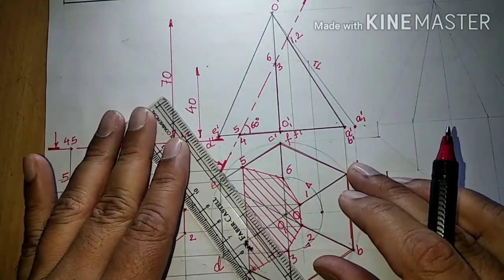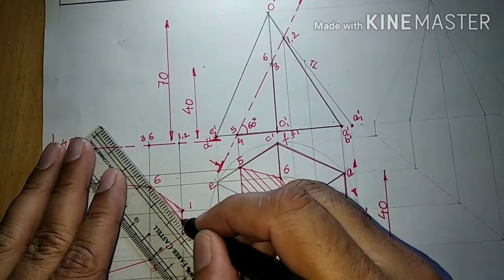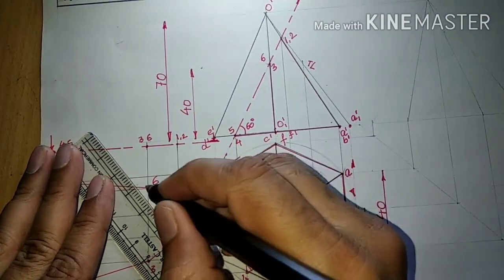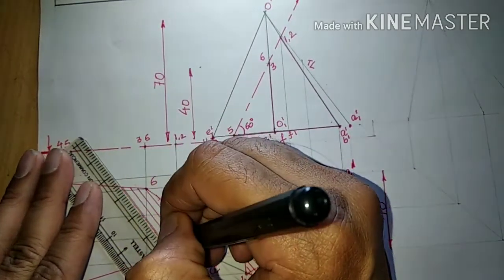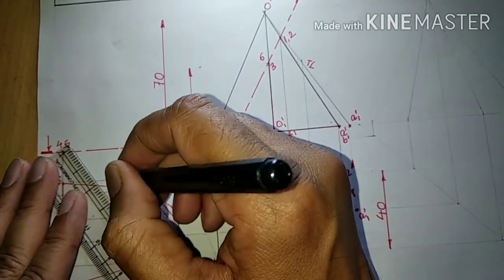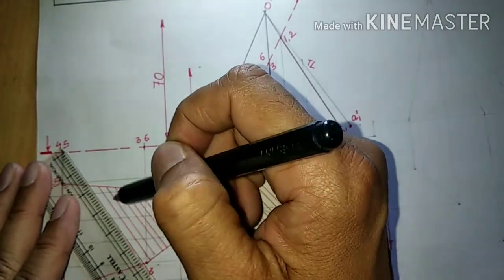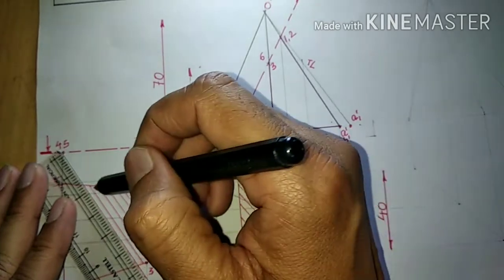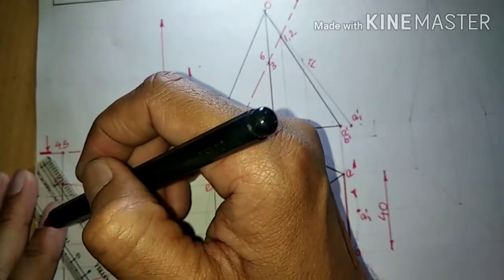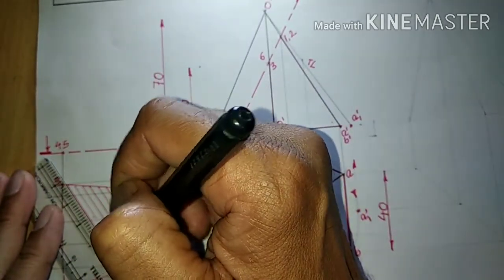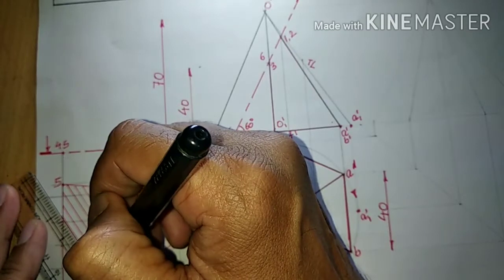And again we will draw sectioning lines, that is hatching lines at an angle of 45 degrees. Space should be uniform.